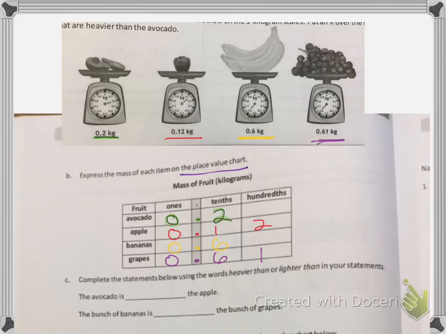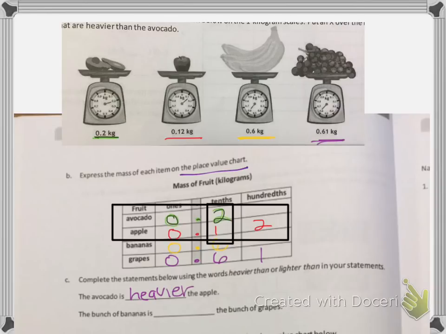And we can look on our place value chart here that the avocado is 1/10 heavier than the apple. So I would say the avocado is heavier than the apple. Oh, I gotta put heavier than. Man, that's really tight to fit.